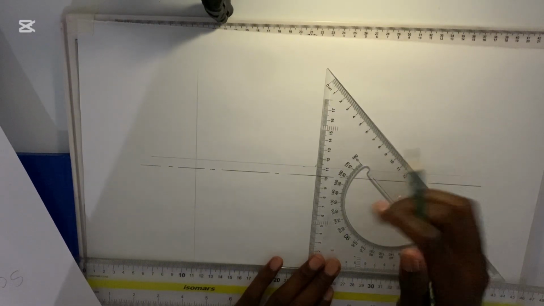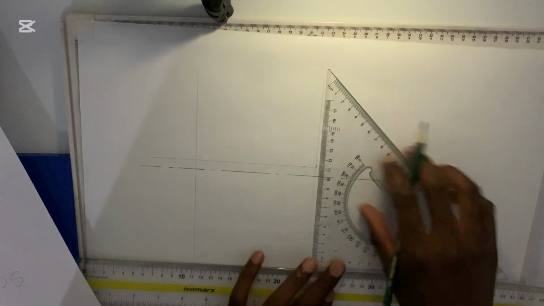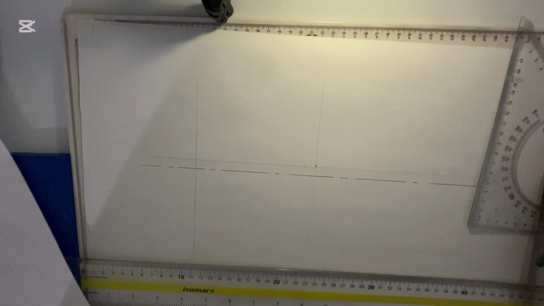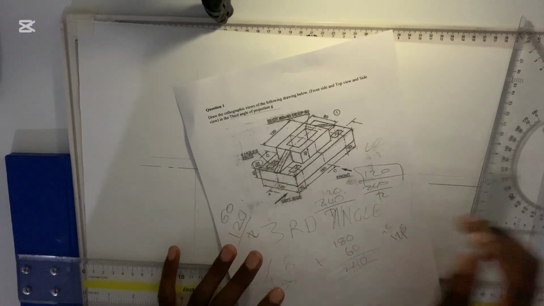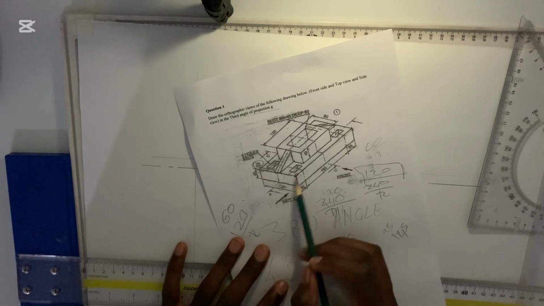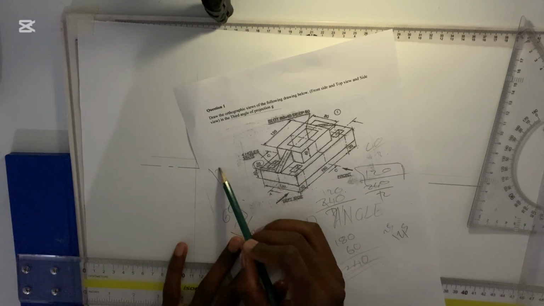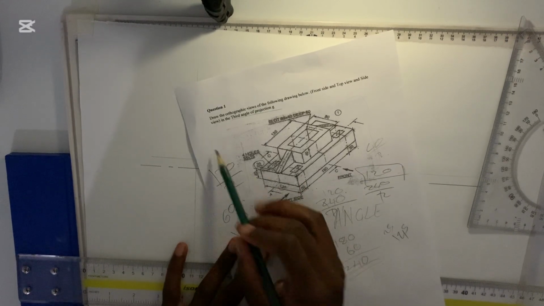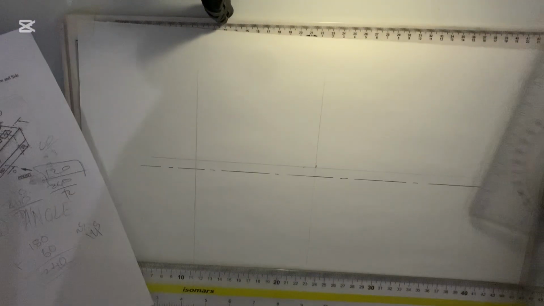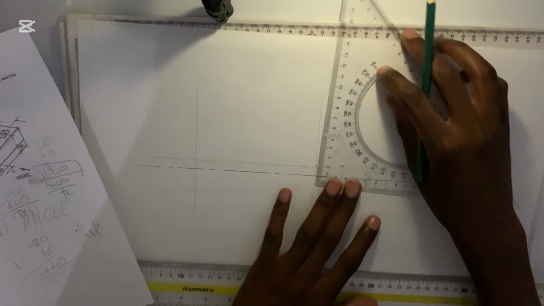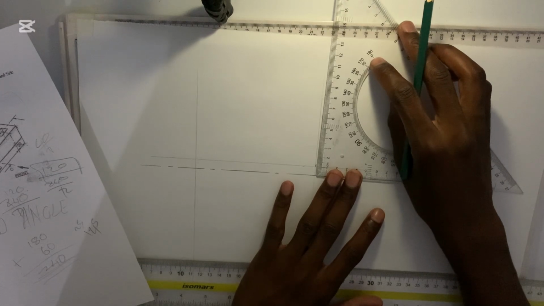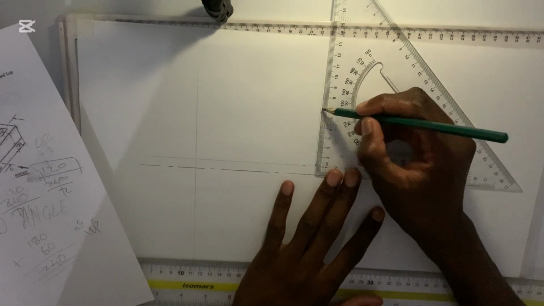So now I've marked my 120 point. Now I'm drawing a line at that point. So that's the 120 using a scale, right? So every dimension that you get from this diagram, you divide it by 2, like I'm doing here, to get 60, right? So 60 will be the length of the... You want to get a point of the diagram that we are going to be drawing. You just want to start drawing.